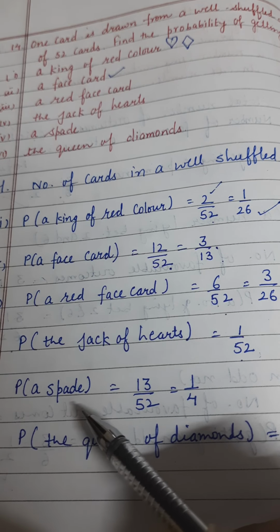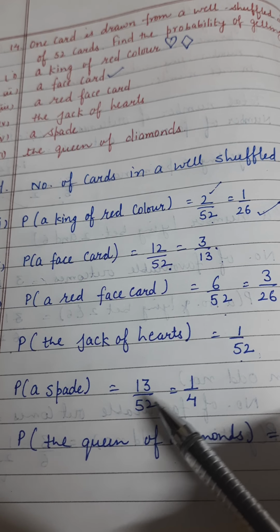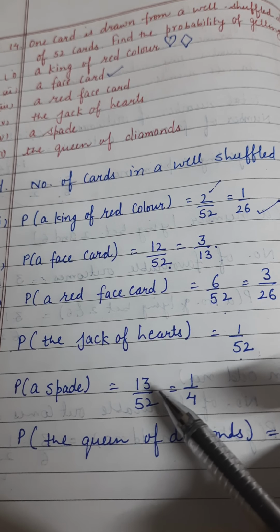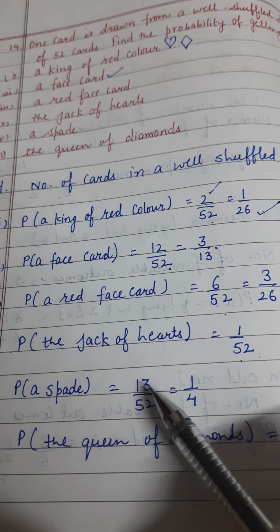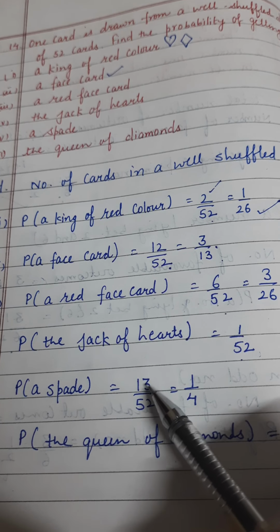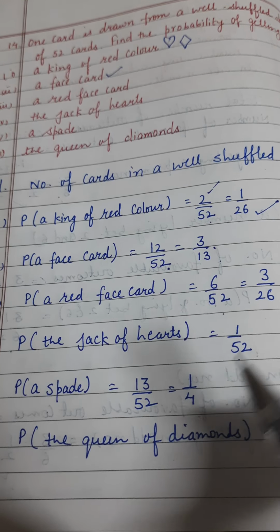Probability of a spade. Now total spades are 13, including king, queen, jack, ace and numbers 2 to 10. So the total is 13. Probability will be 13 upon 52, and it will reduce in the table of 13 only. So the answer will be 1 upon 4.